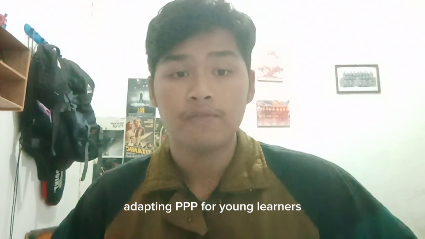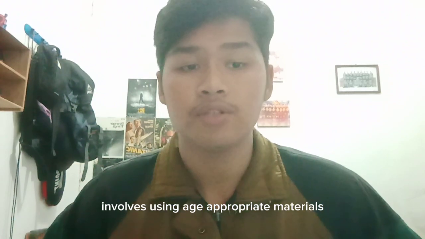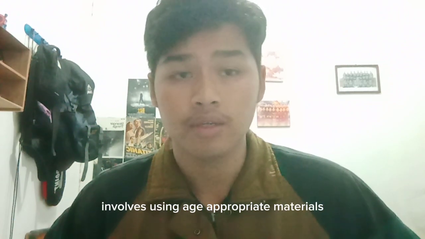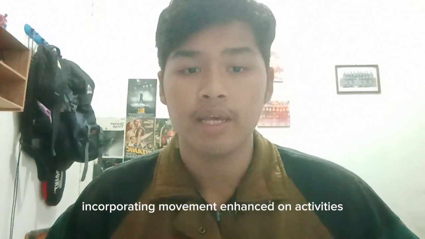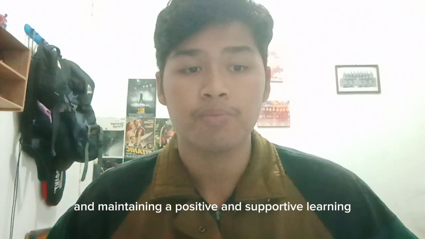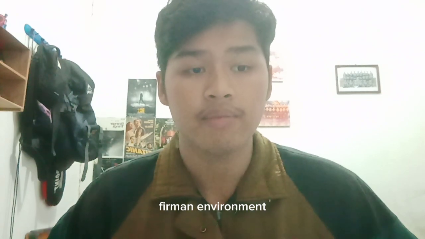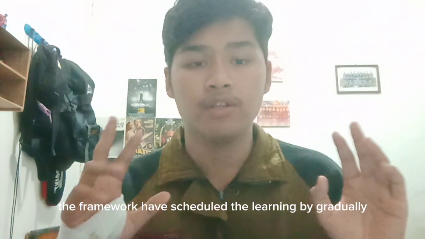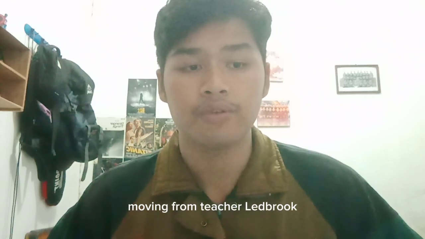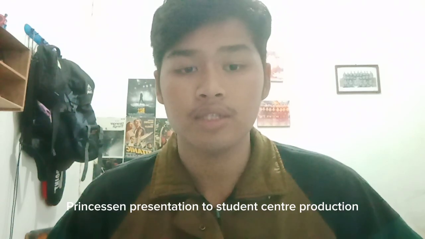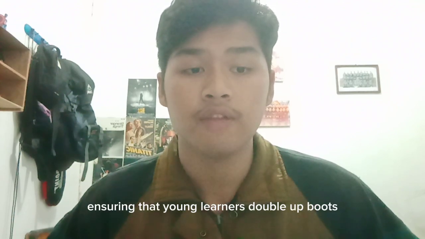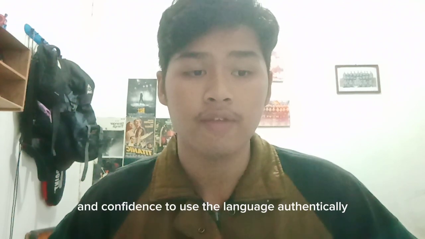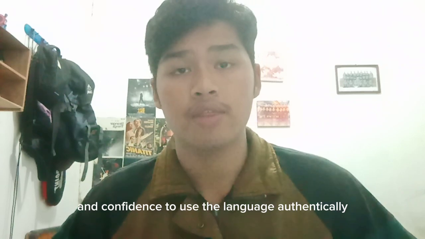Adapting PPP for young learners involves using age-appropriate materials, incorporating movement and hands-on activities, and maintaining a positive and supportive learning environment. The framework helps scaffold the learning by gradually moving from teacher-led presentation to student-centered production, ensuring that young learners develop both the skills and the confidence to use the language authentically.